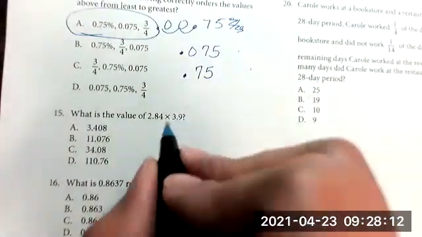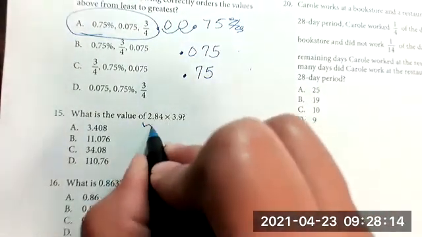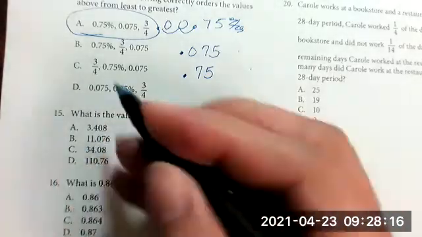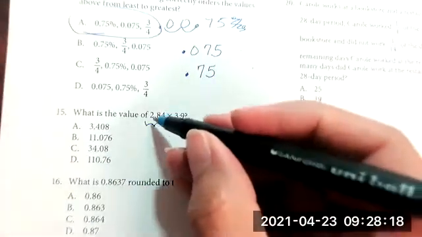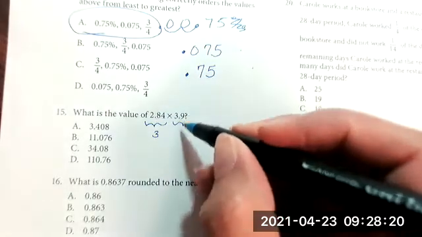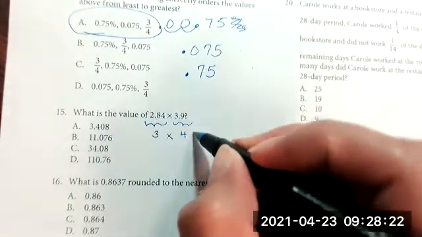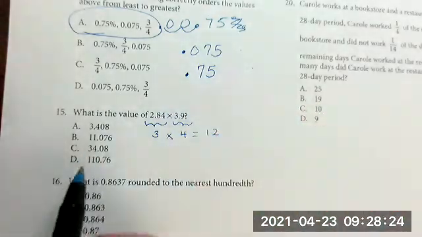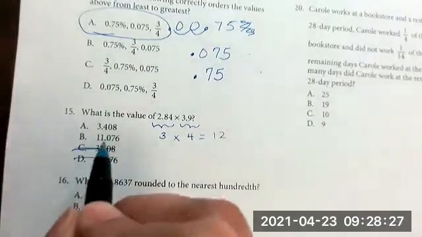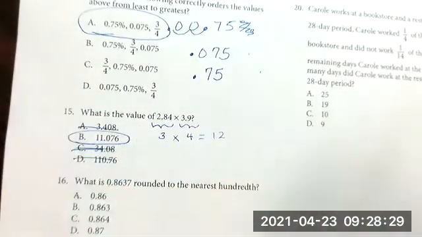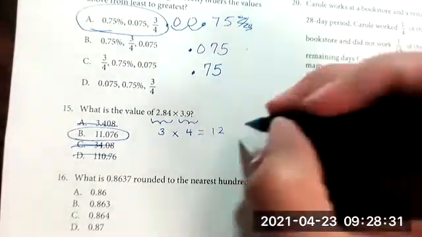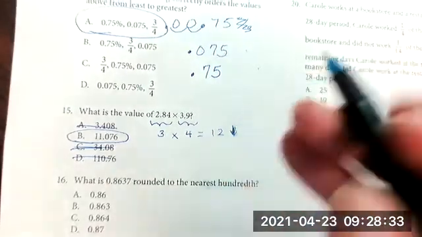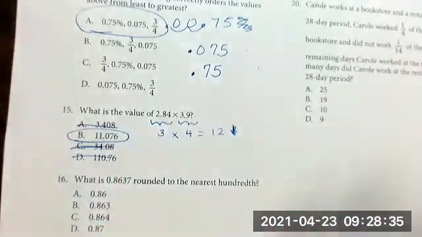Number 15, 284. I like to do these since we have multiple choice. This is close to 3. This is close to 4. 3 times 4 is 12. So then that one's out, this one's out, that one's out. The closest one, of course, is that one. We're going to round down because of the fact that we rounded these up.